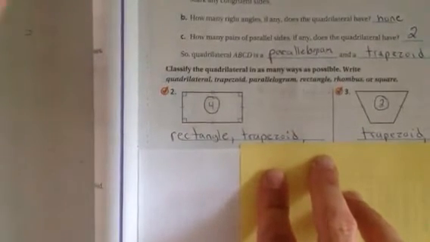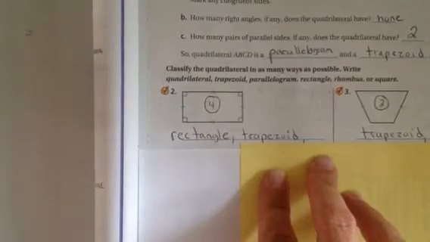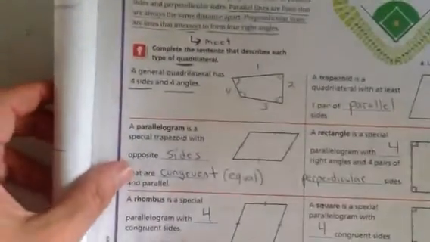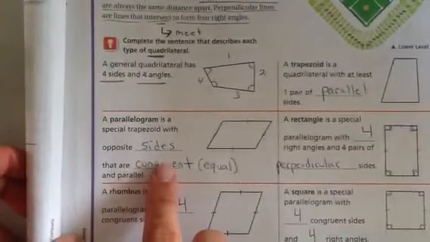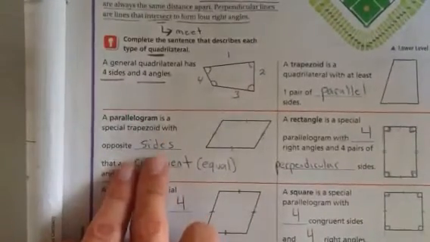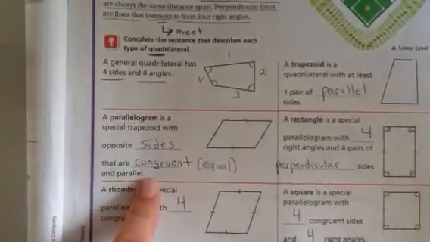I also notice, and again, you can go right back to those definitions on the previous slide, okay? It has opposite sides that are congruent or equal, which is going to make it a parallelogram.